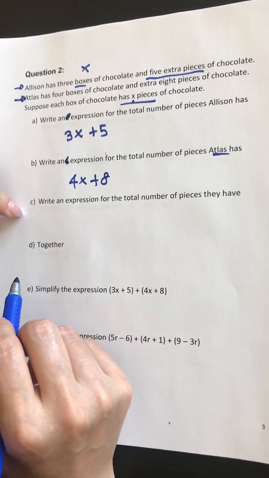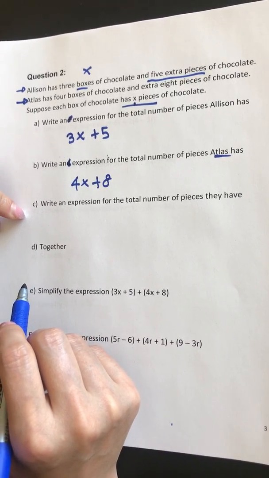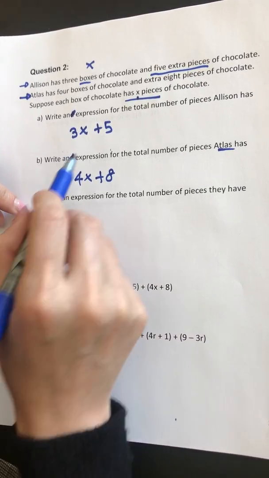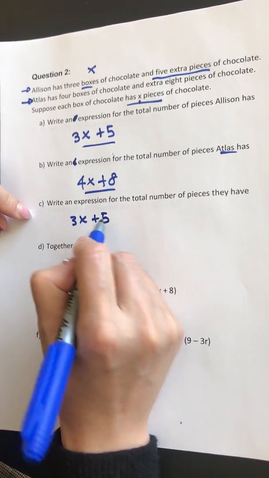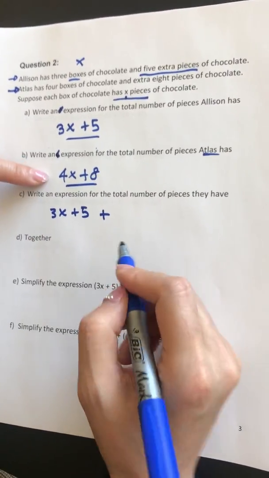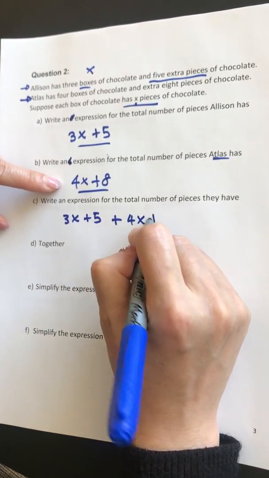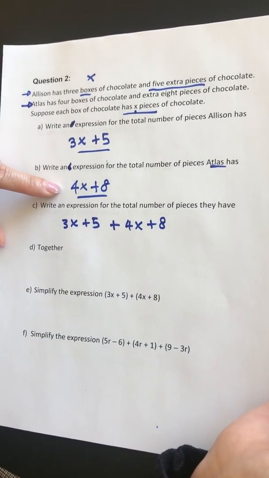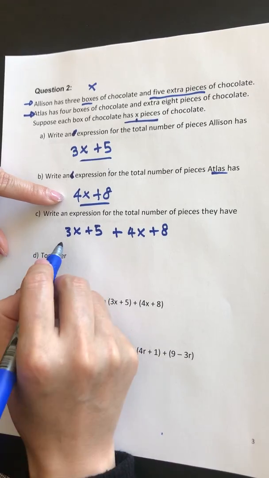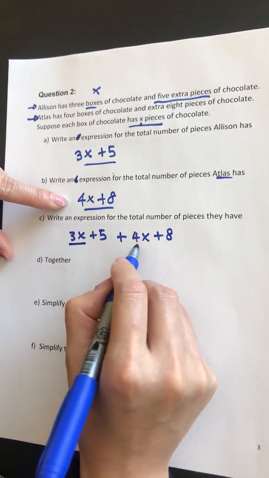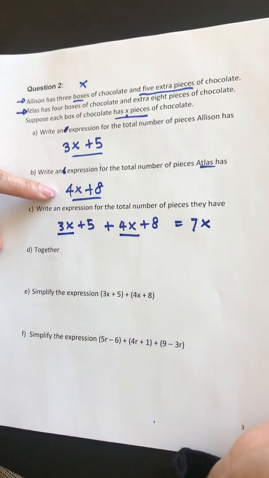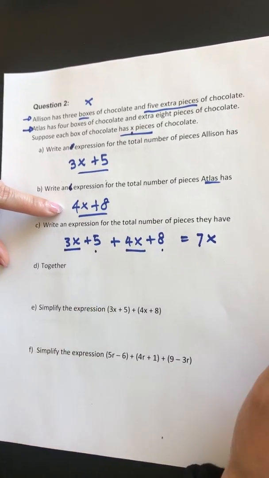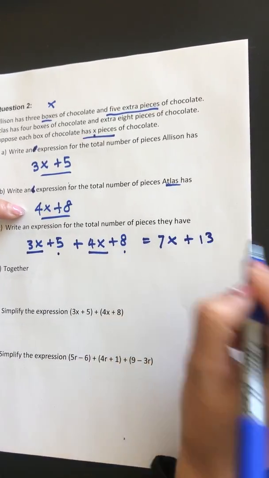C, write an expression for the total number of pieces of both of them. So we add these two up, 3x plus 5 plus what Atlas has, 4x plus 8. Now we can collect like terms. So 3x and 4x can be added together. That gives you 7x. 5 and 8 can be added together, which gives you 13.